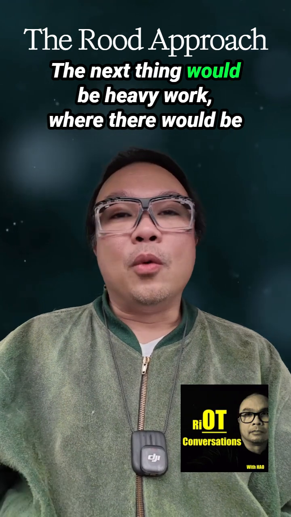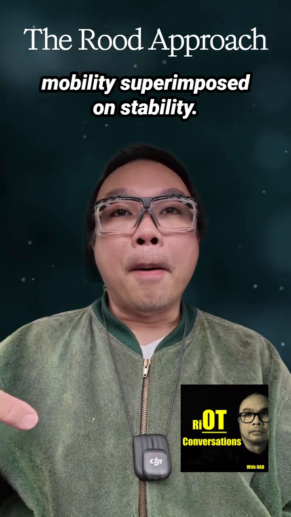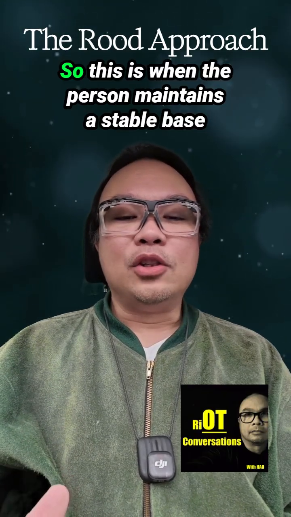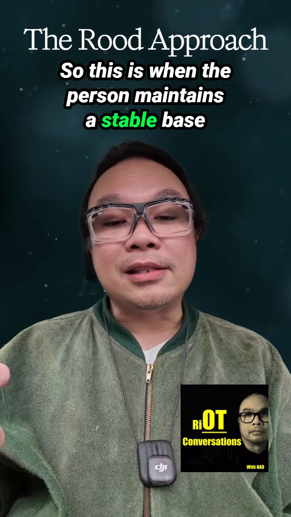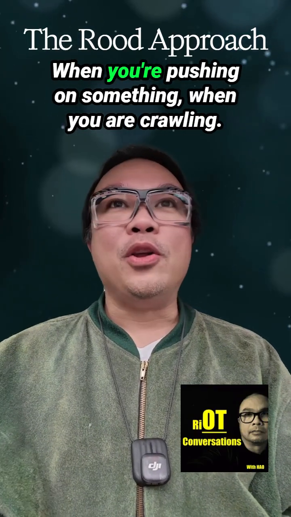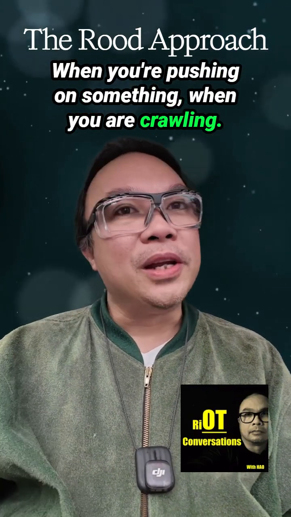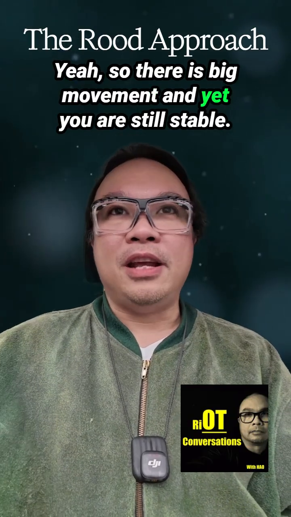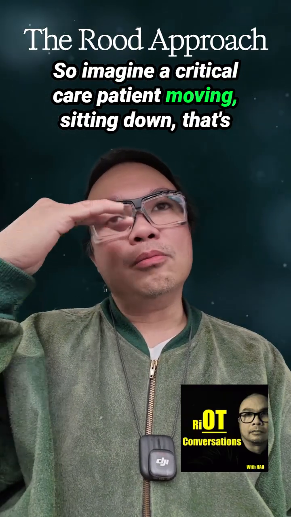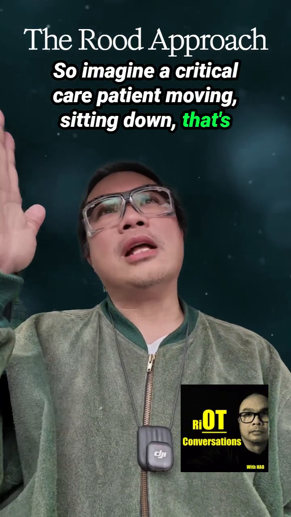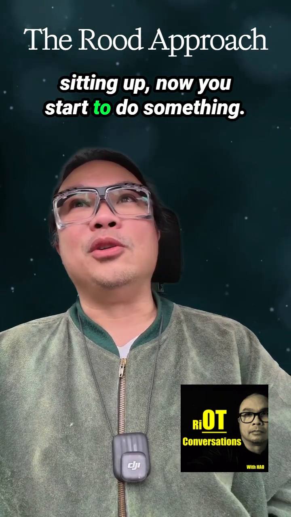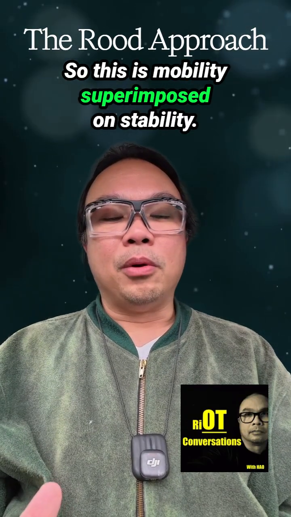The next thing would be heavy work, where there would be mobility superimposed on stability. So this is when the person maintains a stable base while producing movement against resistance or a load. When you're pushing on something, when you are crawling. There is big movement and yet you are still stable. So imagine a critical care patient sitting down. That's where you have the co-contraction. But then the next thing is now you're sitting up and you start to do something. So this is mobility superimposed on stability.